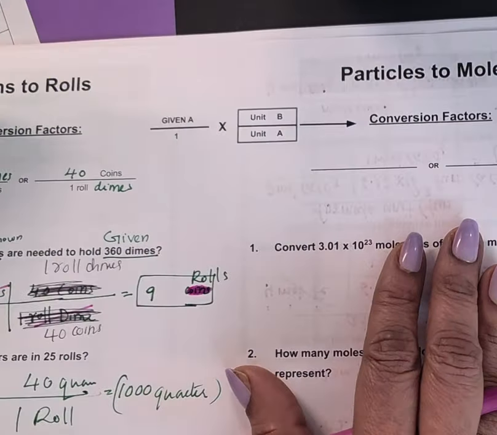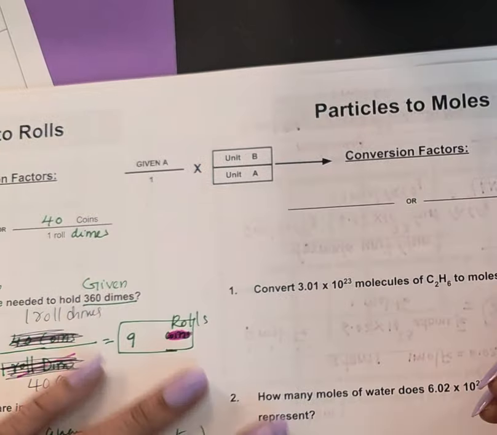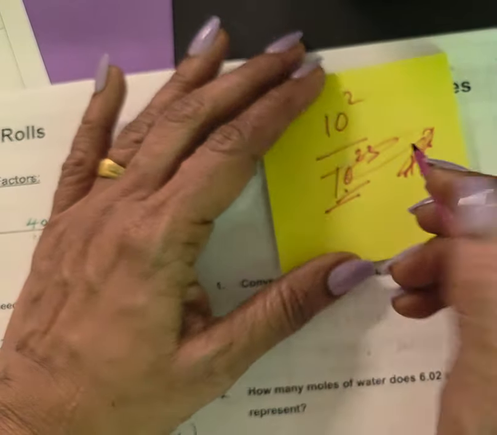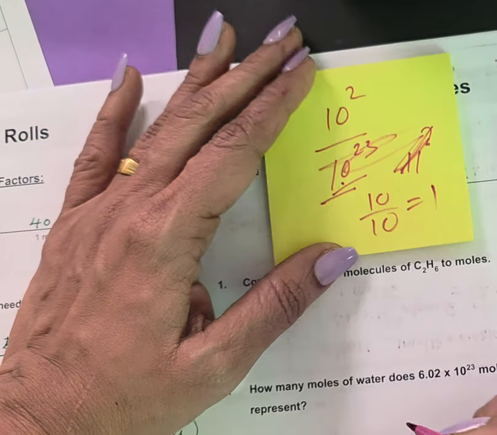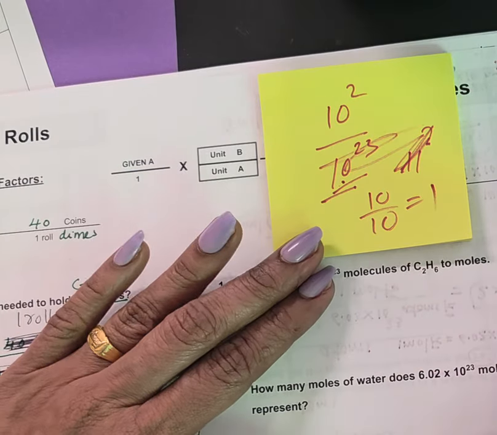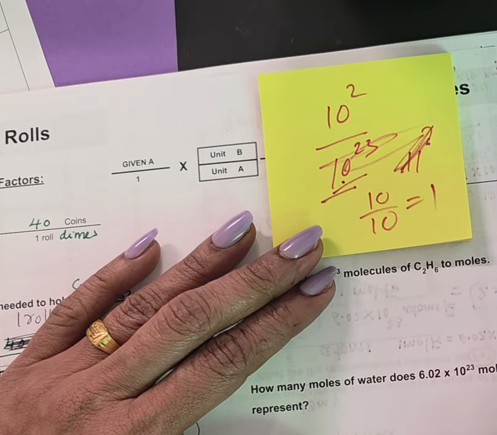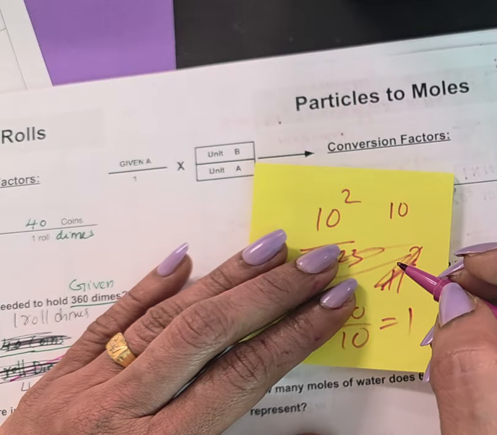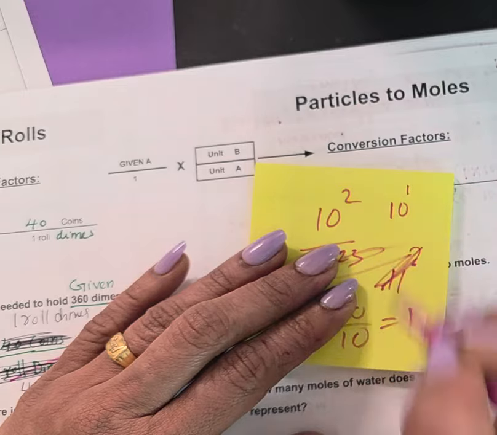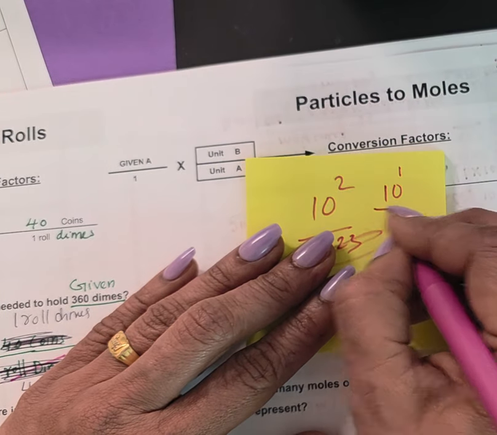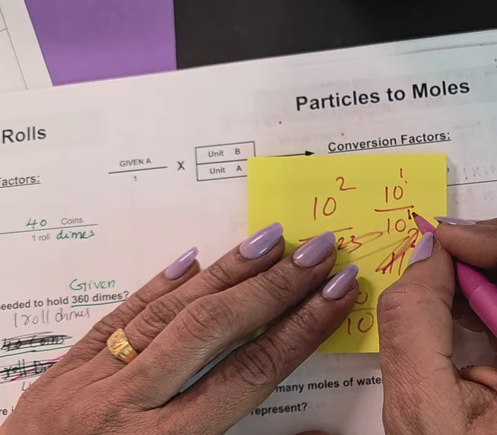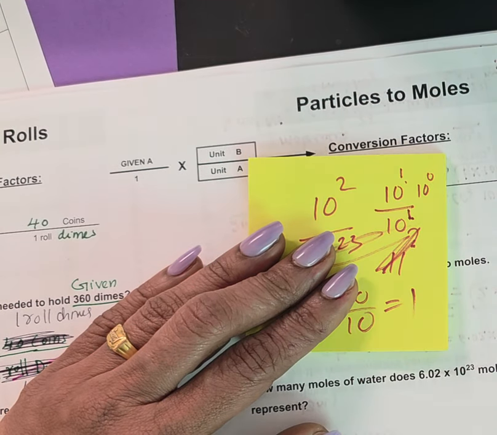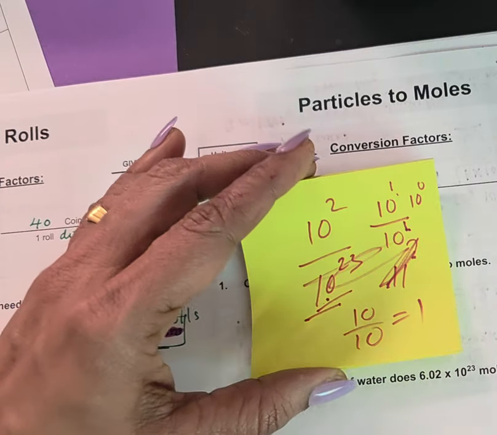Okay, let's do this. Why isn't it 1 if you divide 10 by 10? What is 10 divided by 10? It's 1. Algebra: if you write a number just like this, that means it is 10 to the power of 1, divided by 10 to the power of 1. 1 minus 1 is 10 to the power of 0. Any number raised to 0 is 1. You have to know all those basic things.